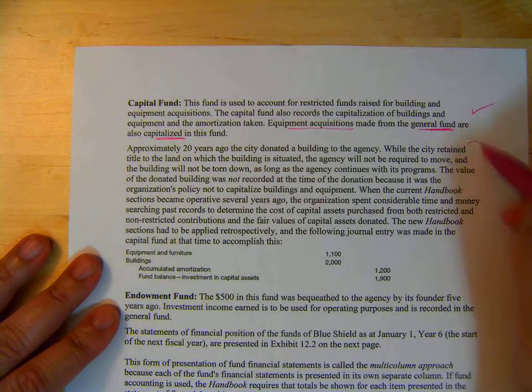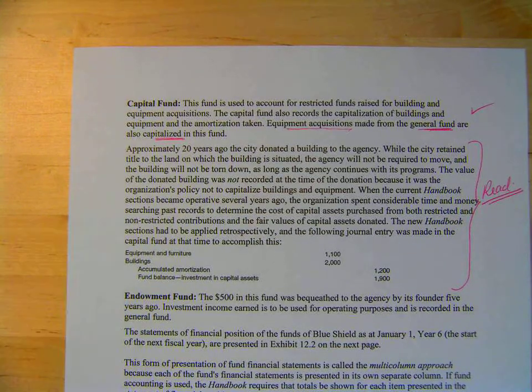Now, this whole section, you can just read. Remember, we had the rules for capitalizing assets. If you're small enough, you can choose not to capitalize them and just expense them. You can capitalize them, make them an asset, and not amortize. That's less than $500,000 in average revenues in a given year.